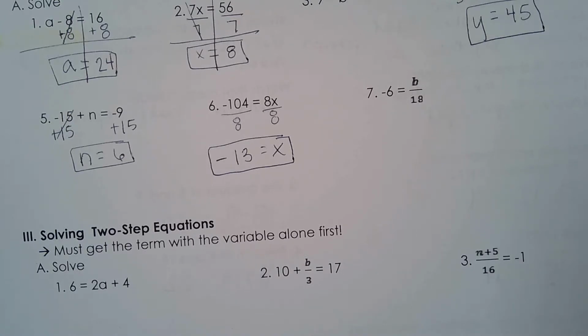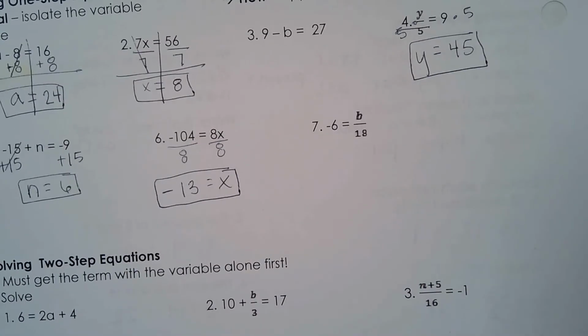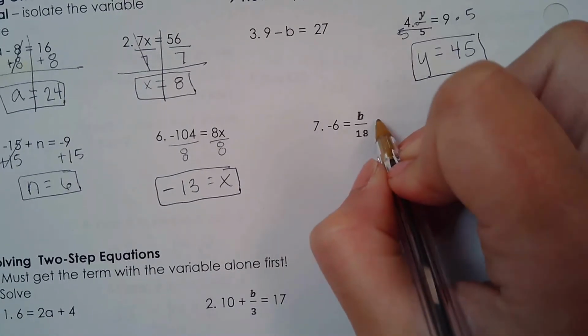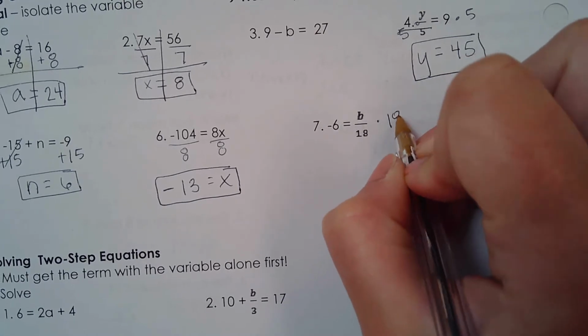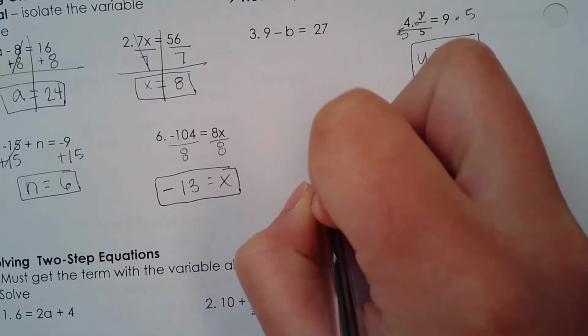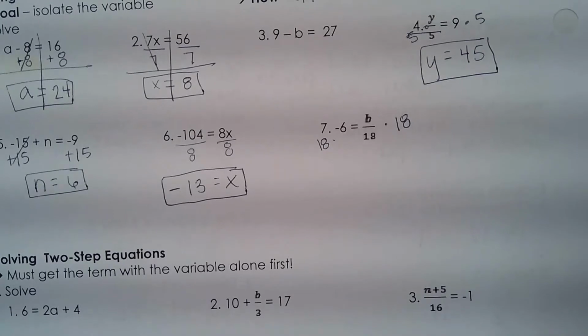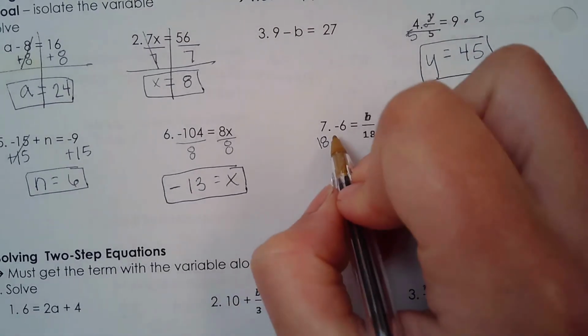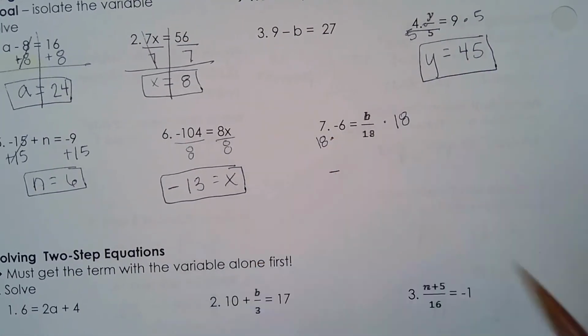All right, number 7, we've got negative 6 equals b over 18. So since it's dividing, we've got a fraction. How are we going to get rid of it? Multiply by 18. Multiply by 18, or whatever's in your denominator anytime you've got a fraction. So we've got negative 6 times 18. So is our answer going to be positive or negative? Negative. And what is 6 times 18?